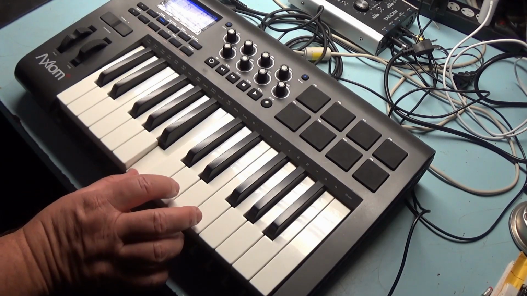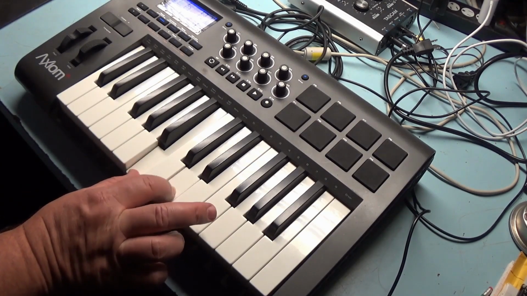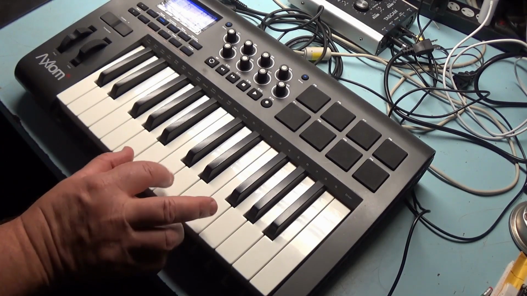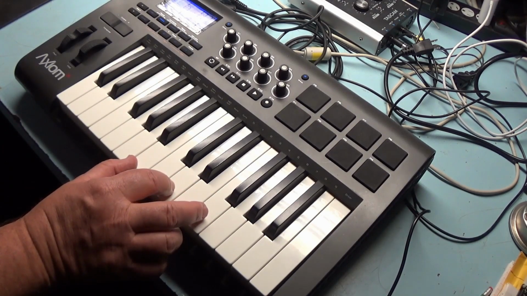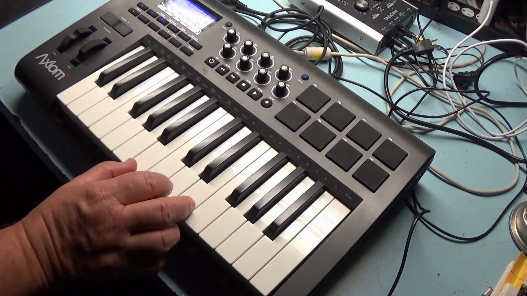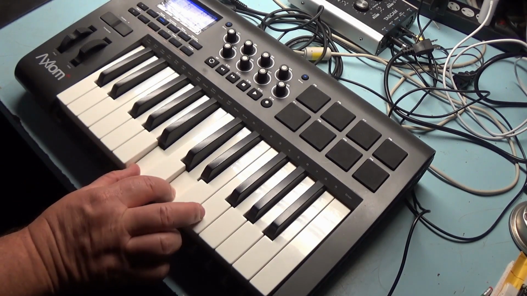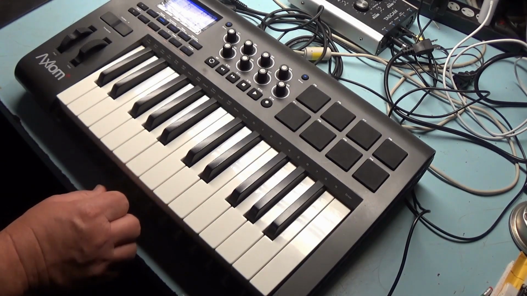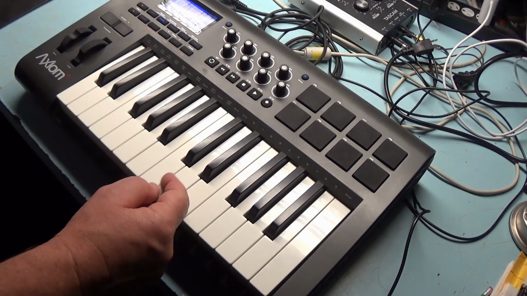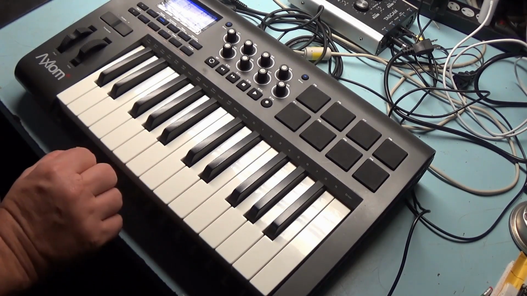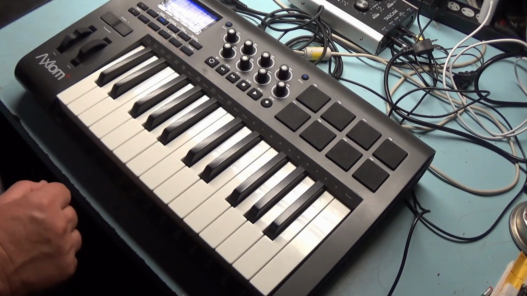Or 3 notes. Or I can release the middle note while I'm holding down all 3 notes, and it will know to jump back to this note. Because we're going to see in the code how we remove this note while the other note is still playing, but we have the other note still held down.